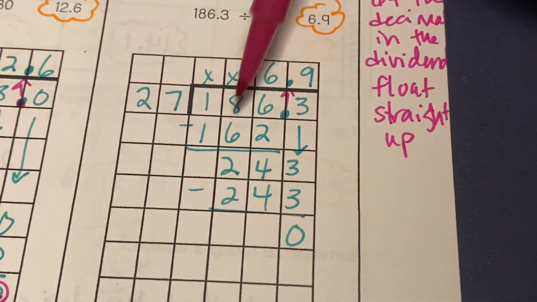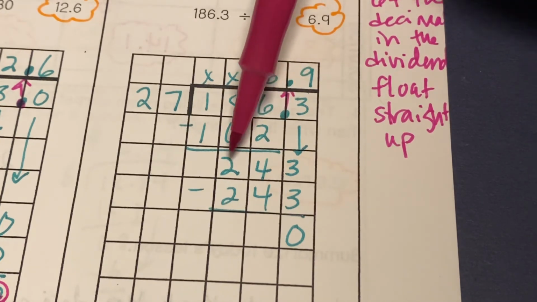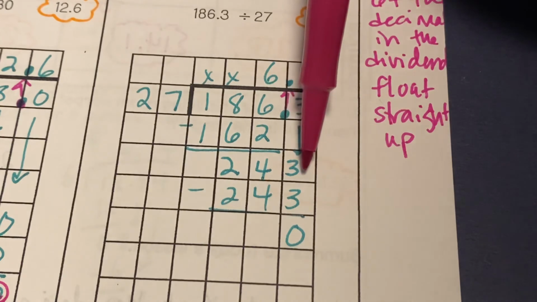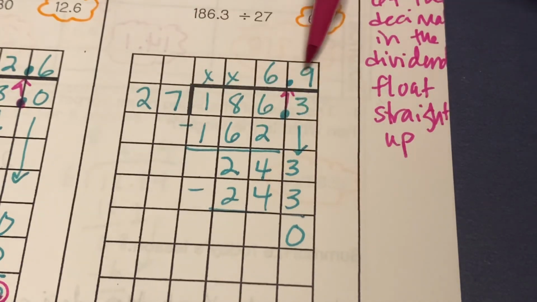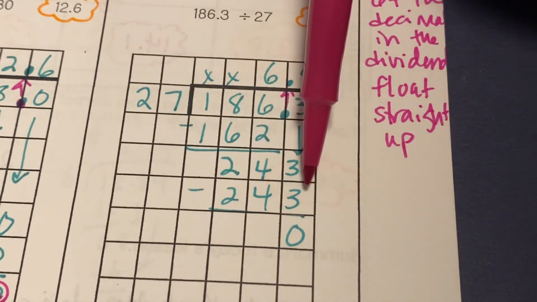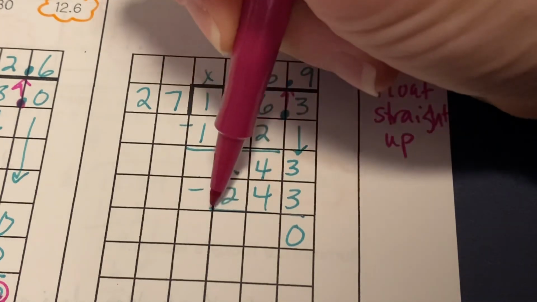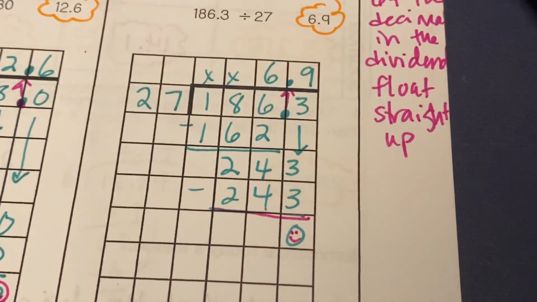27 times 6 is 162. Now we're going to subtract. 6 minus 2 is 4. 8 minus 6 is 2. Bring down the 3. 27 fits into 243 9 even times because 27 times 9 is 243, and 243 minus 243 is a nice happy 0, no remainder.